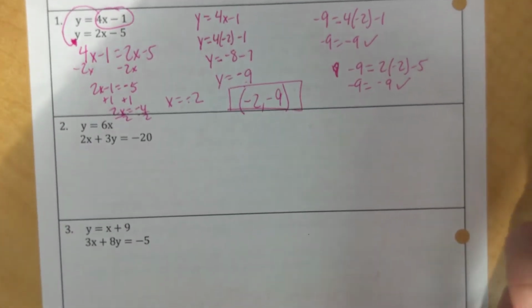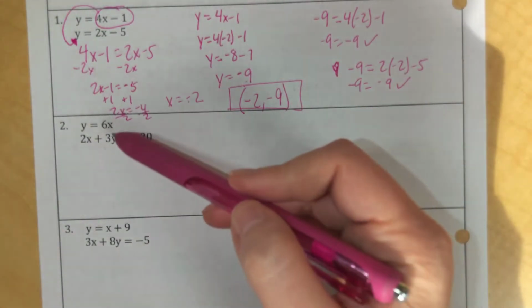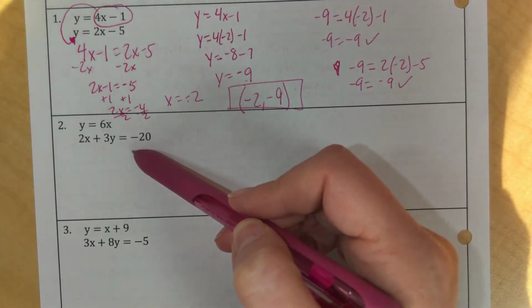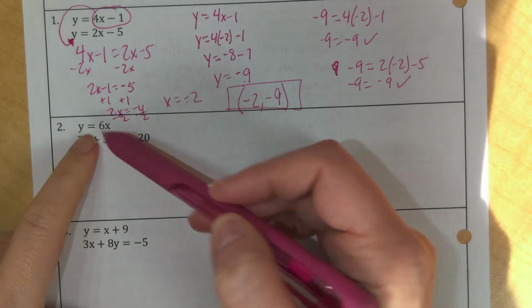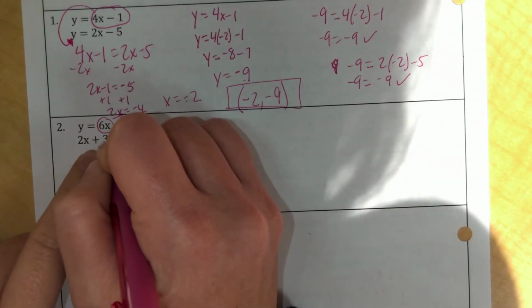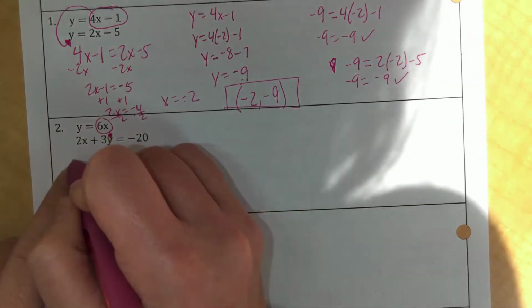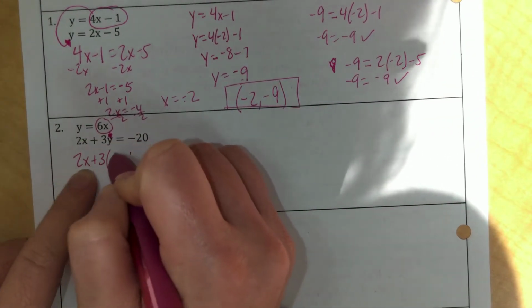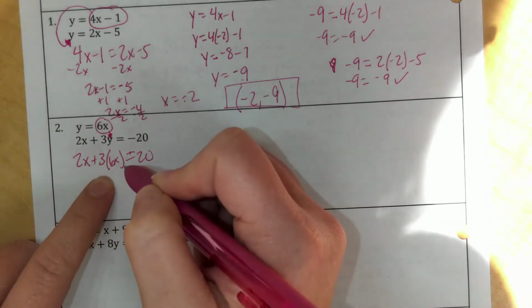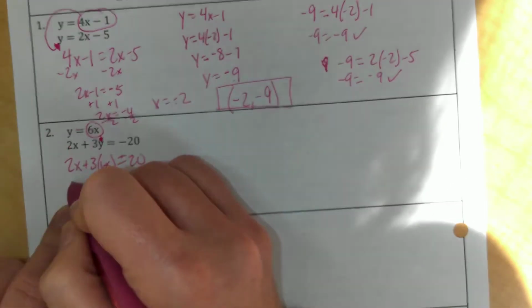Alright, so another example we have here is y equals 6x and 2x plus 3y is equal to negative 20. So first step again is to isolate one of the variables. I've already done that. Y is equal to 6x. So I'm going to replace the y in this other equation with 6x. So I have 2x plus 3, and instead of y, I'm going to use 6x. That allows me to have one variable and to be able to solve it.